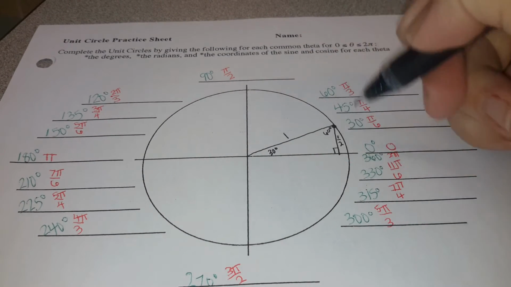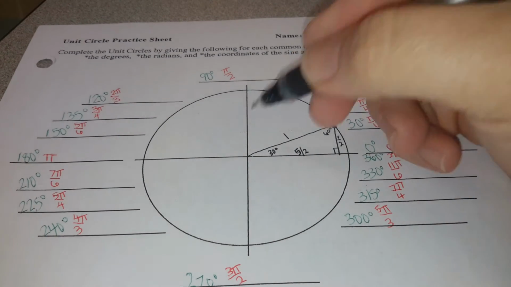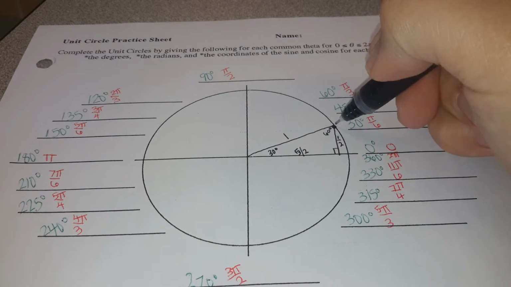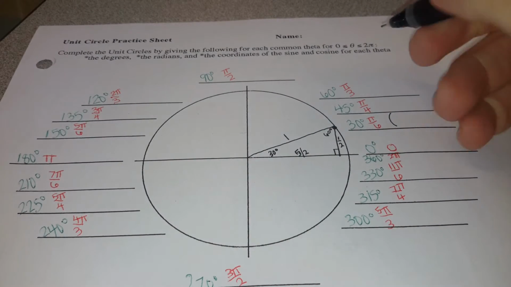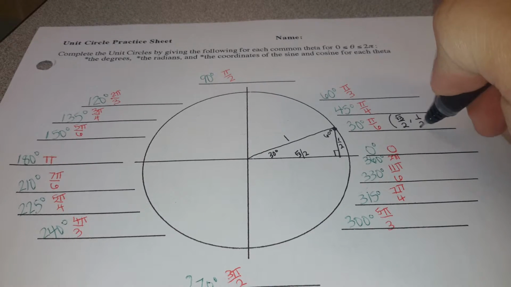The long side is the short side times the square root of 3, so it's the square root of 3 over 2, and that gives us the x, y coordinates of this point. So this point's coordinates are the square root of 3 over 2, 1/2.